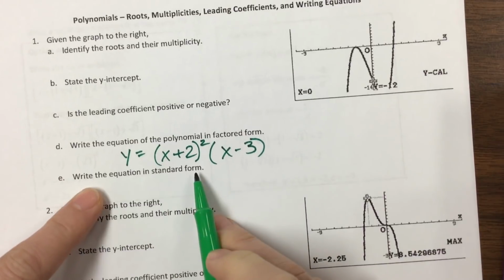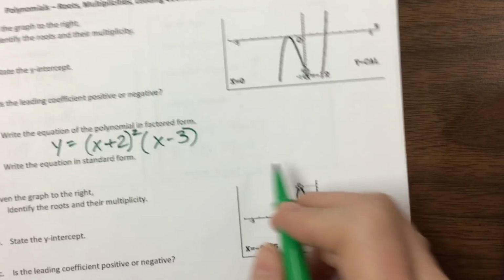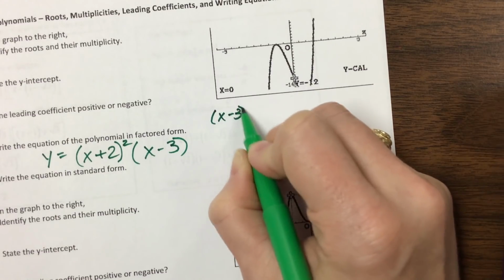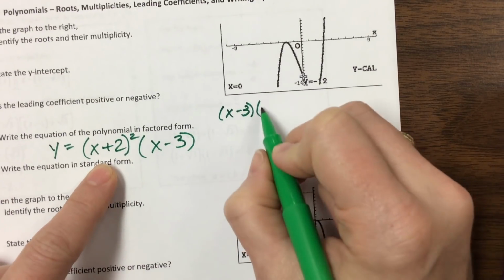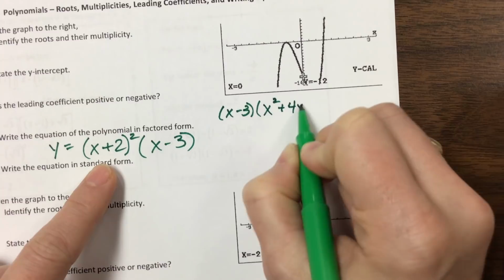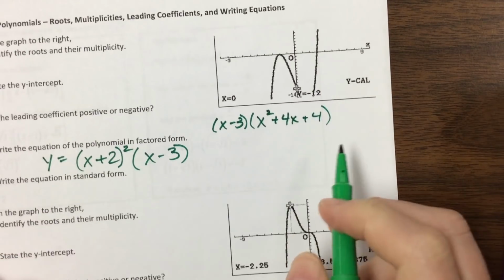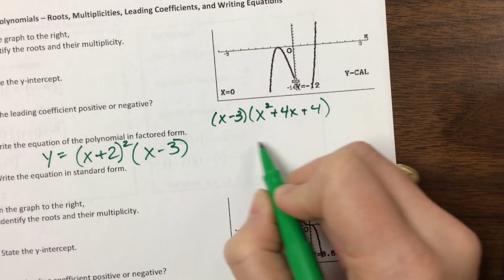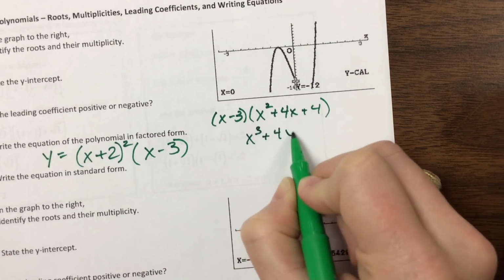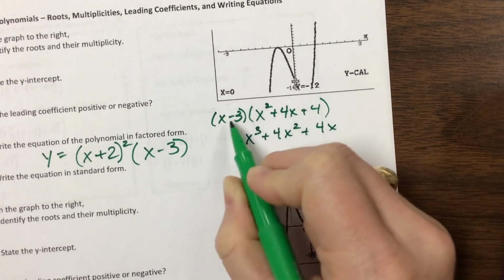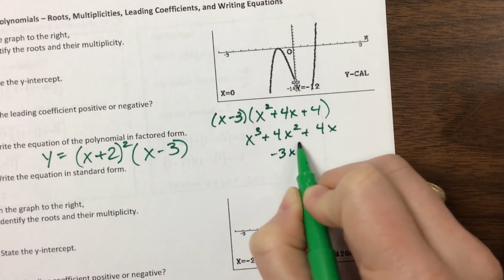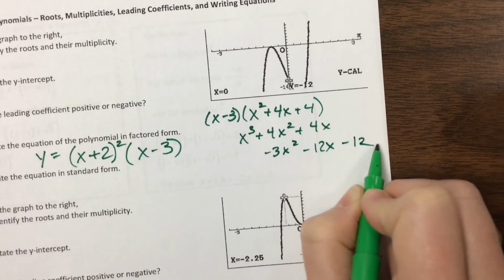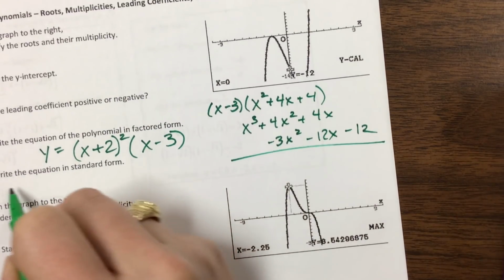Okay, and then write the equation in standard form. We'd need to FOIL this out. So I would say this is x minus 3 times. I'm really good at FOILing this. Remember, that was what I suggested you write on your bathroom mirror so that you really get it in your head. And then I'm going to multiply the x through, and then I'm going to multiply the negative 3 through, and I'm going to line it up so that my like terms are on top of each other. And then I end up in standard form.